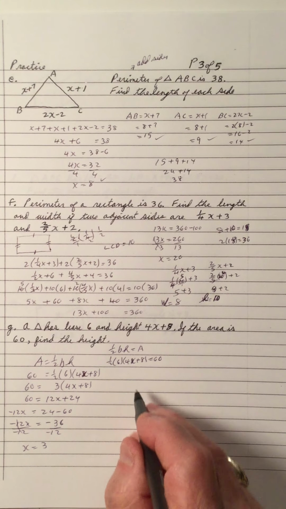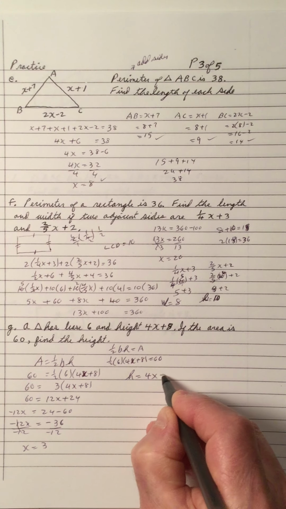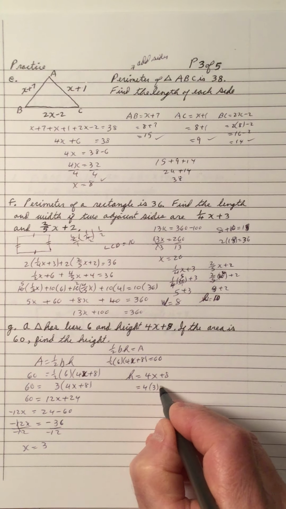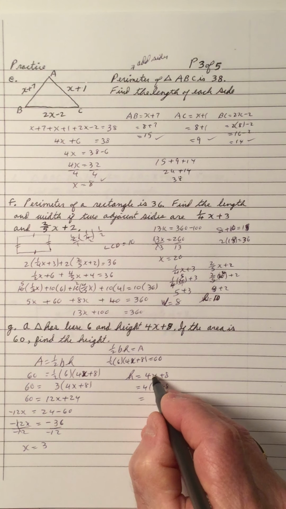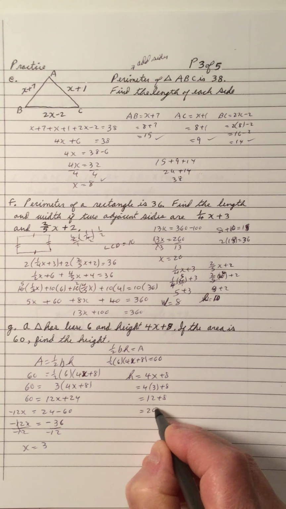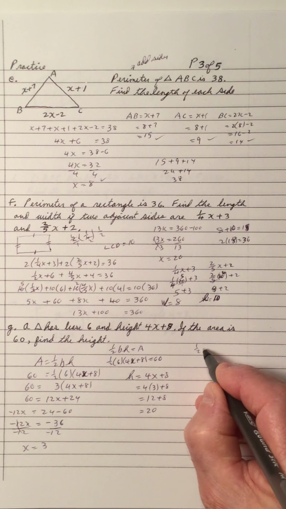And we want the height. So the height, h, is 4x plus 8. And x is 3. Sub 3 into x, 12 plus 8. The height is 20. And just to check it out, the area is half the base times the height.